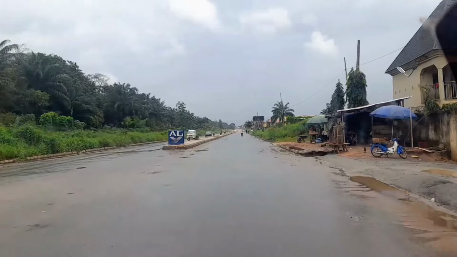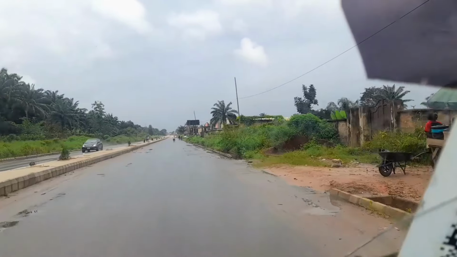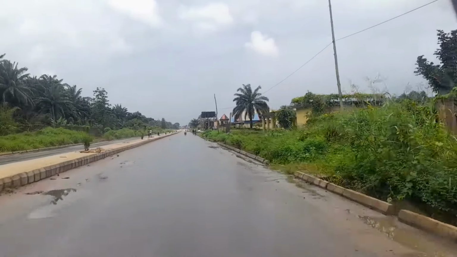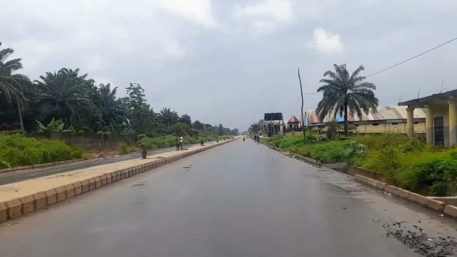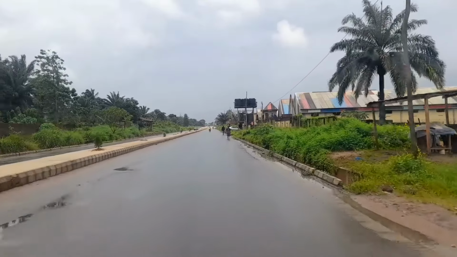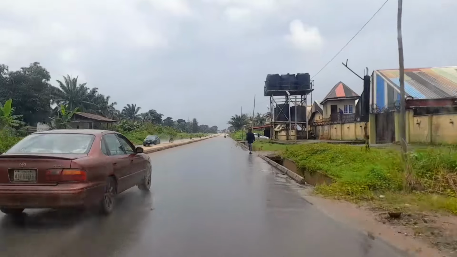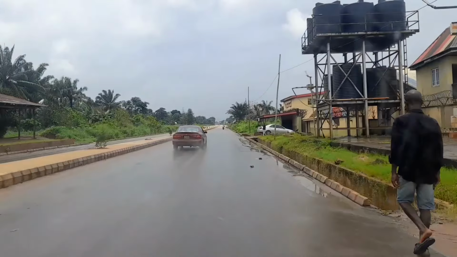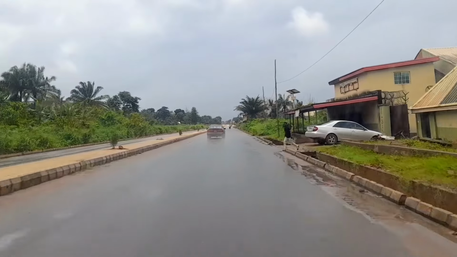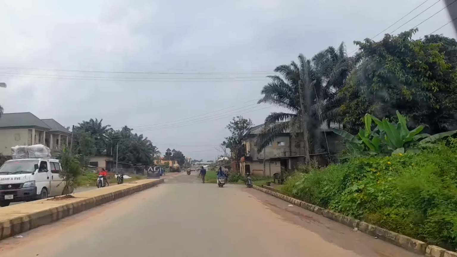So stick to the video and watch till the end and see where the dualization and the asphalted area currently end, and also see what is remaining. Though I did not cover the remaining part, I covered from where we started down to the Oga roundabout.